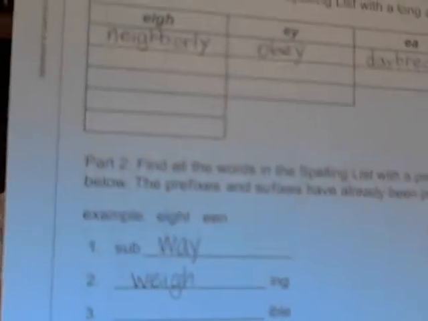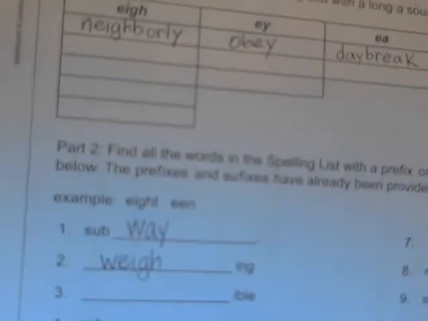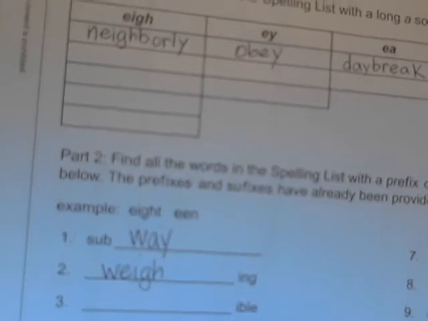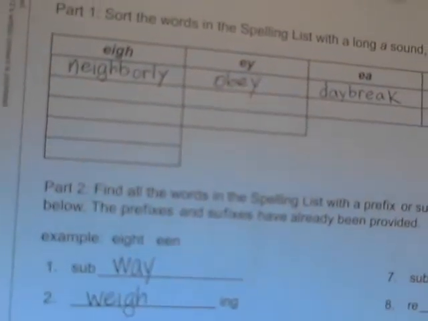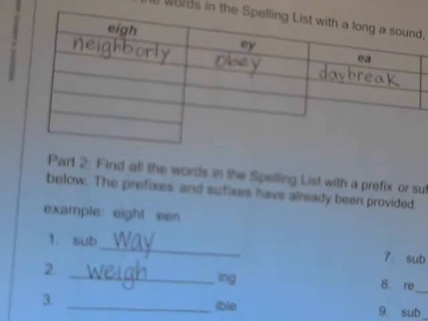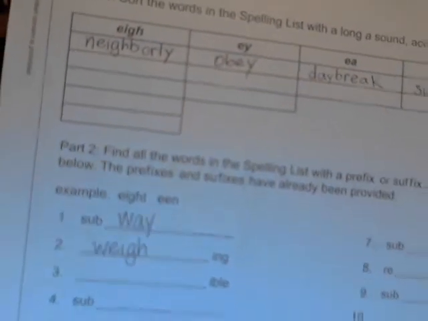And same with number 2. They've provided the suffix ing. And when you look through your list, you'll find the word weighing. So you write the word weigh, which is the base word there. And your job is to complete all the way to number 11 on that page. And so go ahead, push pause, and complete that really quick, and then push play. We'll move on to the second portion of your lesson.